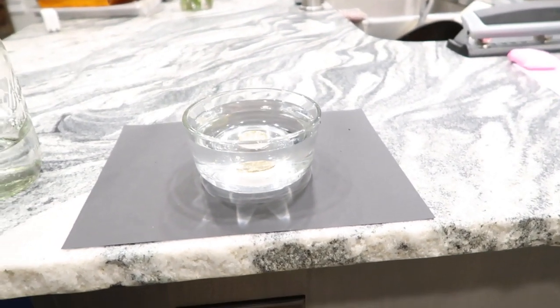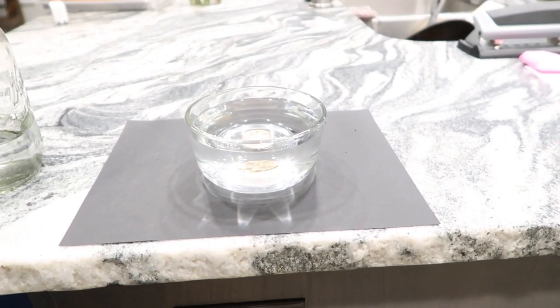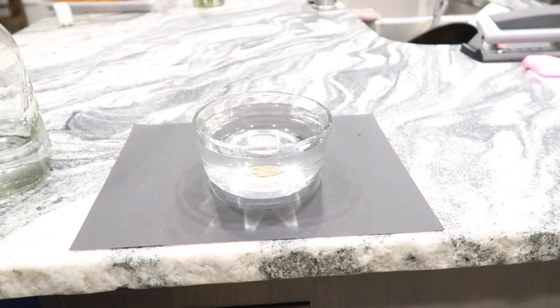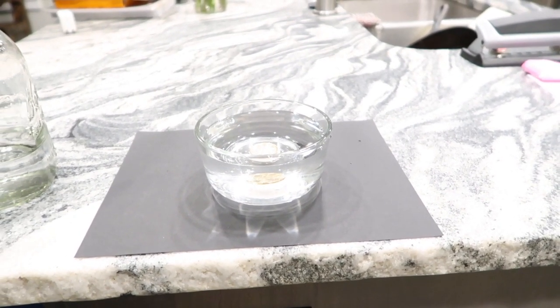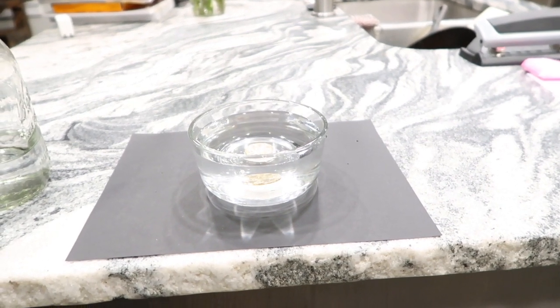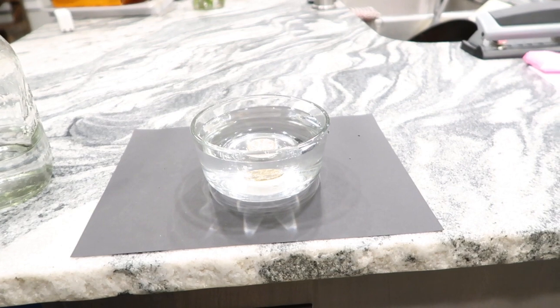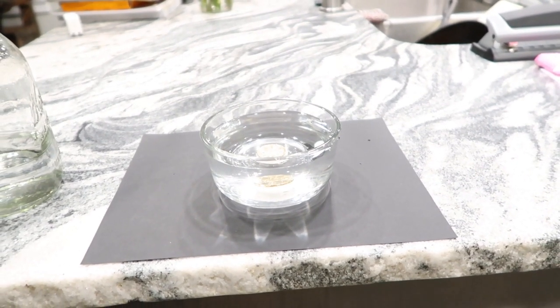And as you can see, that coin has changed position, or it appears to have changed positions in the bowl. So the light from that coin changes direction as it leaves the water and enters the air. This makes the coin appear to be at a different place. The change in direction of the light is called refraction.